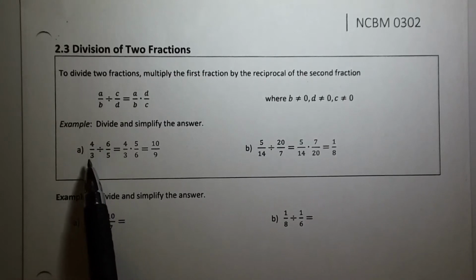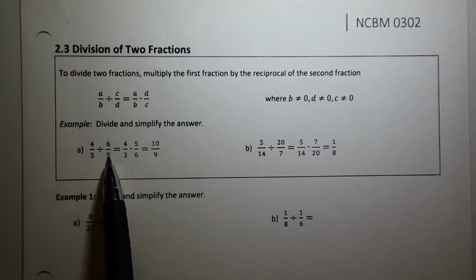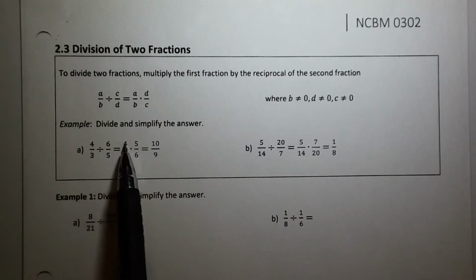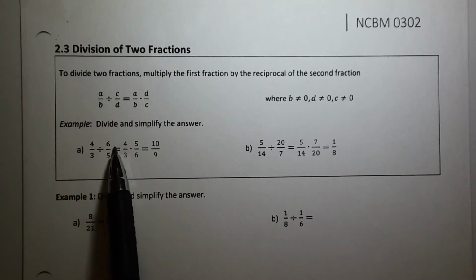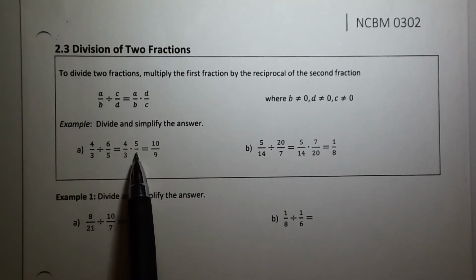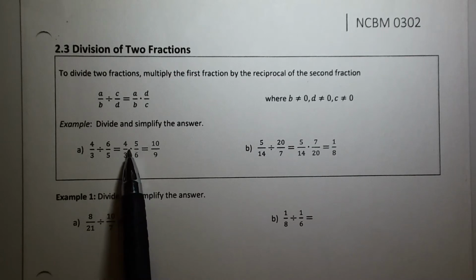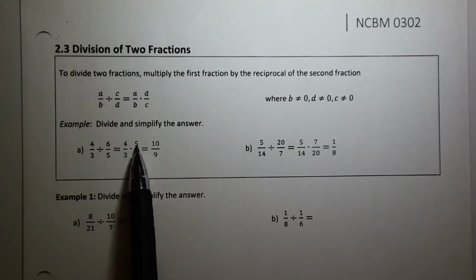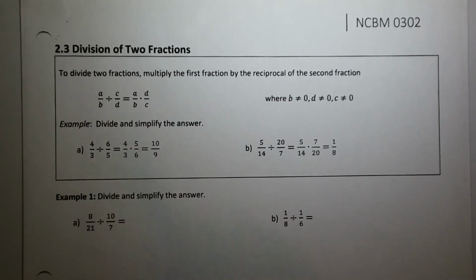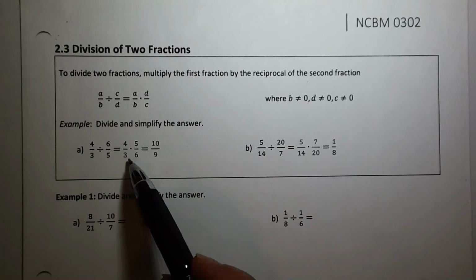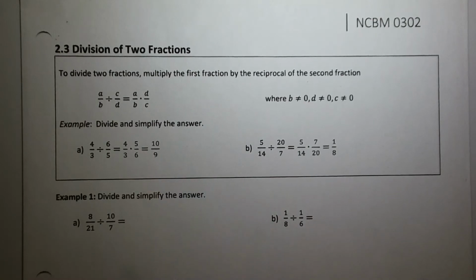For example, look at this example. 4 over 3 divided by 6 over 5 is, we keep the first fraction, which is 4 over 3, multiplied by the reciprocal of the second one. The reciprocal of 6 over 5, upside down, is 5 over 6. Then we have a multiplication. 4 multiplied by 5 is 20 over 18. If we reduce, we get 10 over 9.